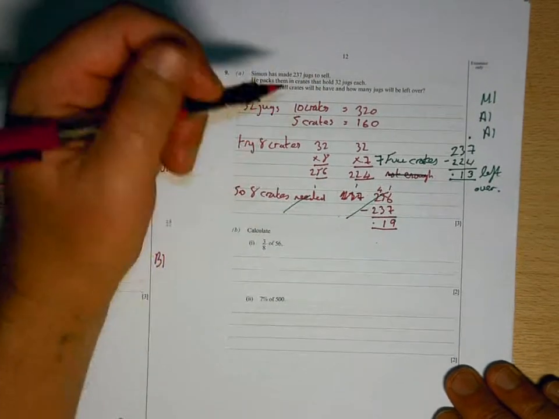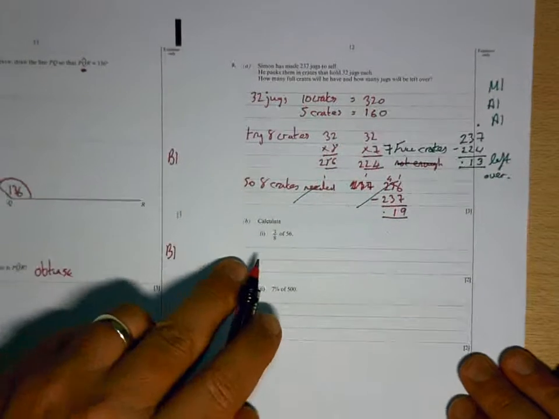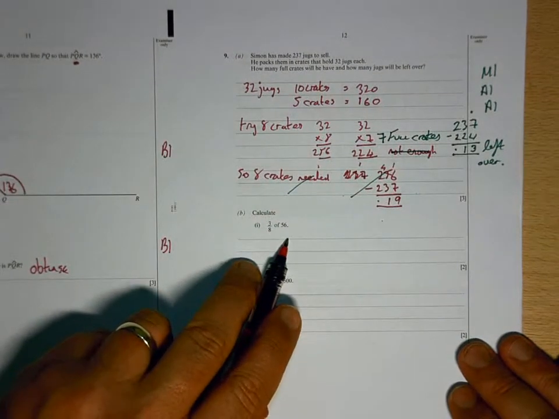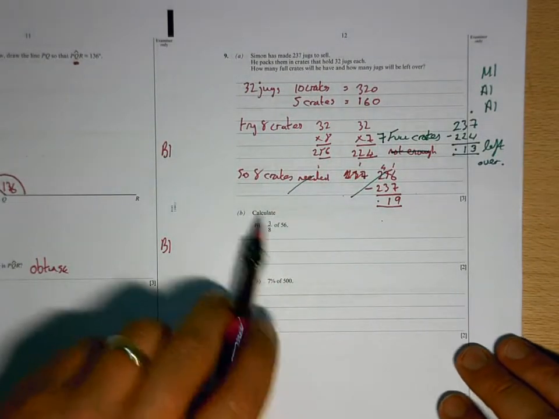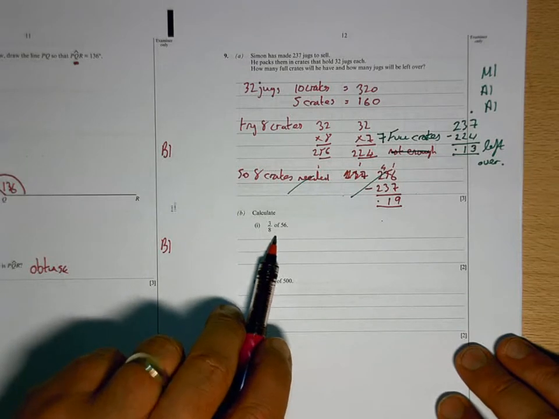Okay, so now we've got some fractions. When you're dealing with fractions and percentages and so on, first of all find 1/8. Okay, 1/8 will be 56 divided by 8.